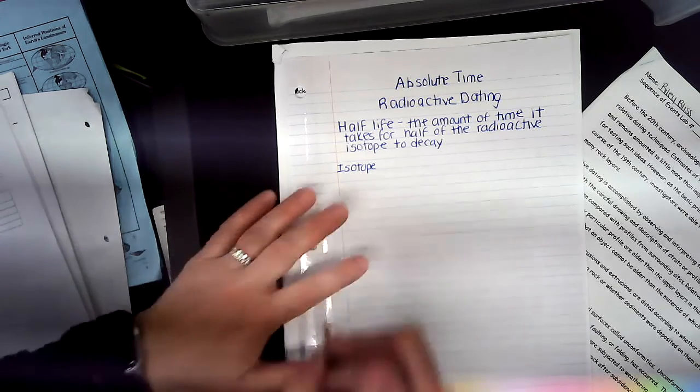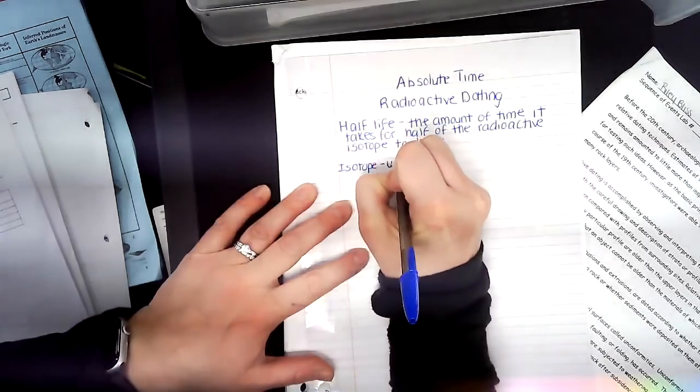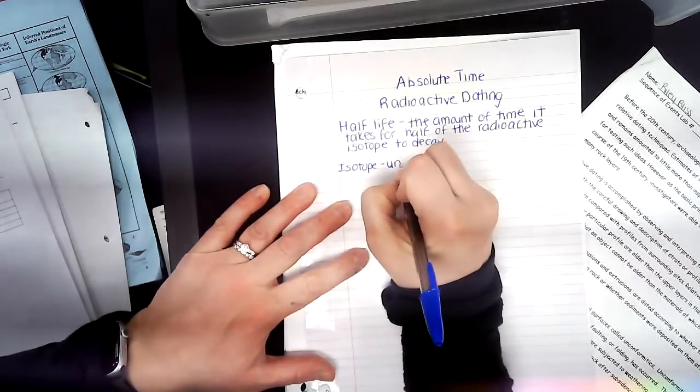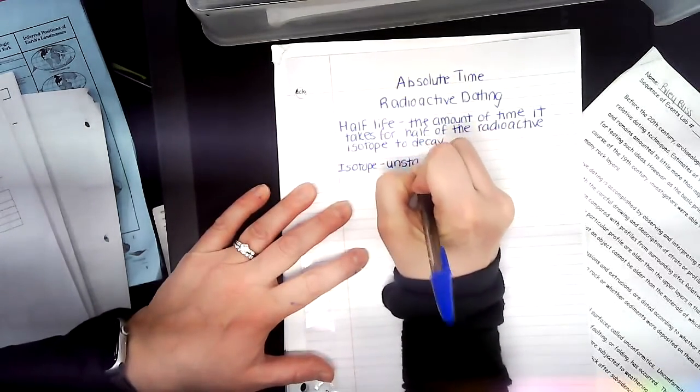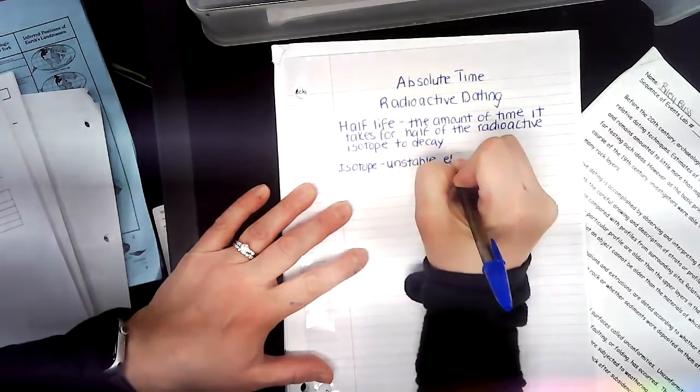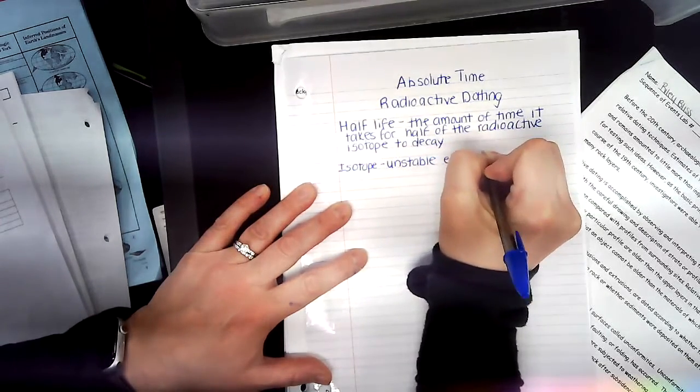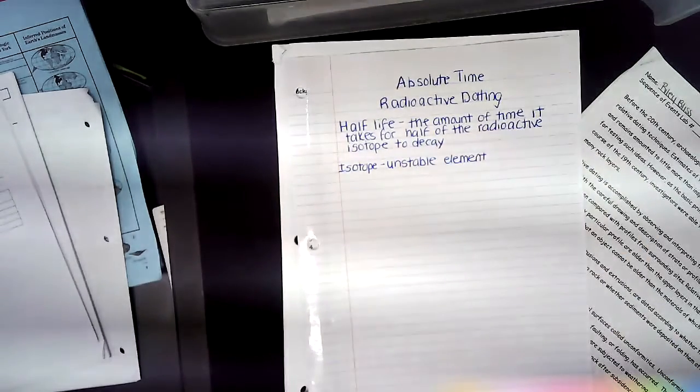What's an isotope? It's not anything you probably have done yet. It is an unstable element. Now you should remember elements. They're the guys over here on the periodic table. There are different versions of, let's say, carbon. There's carbon 12, 13, and 14. Everybody's stable except for carbon 14.